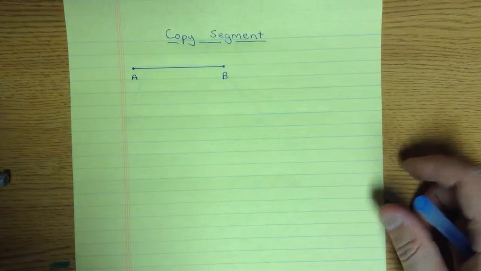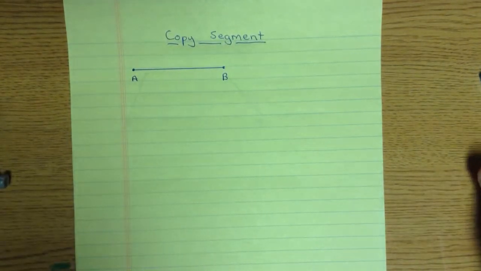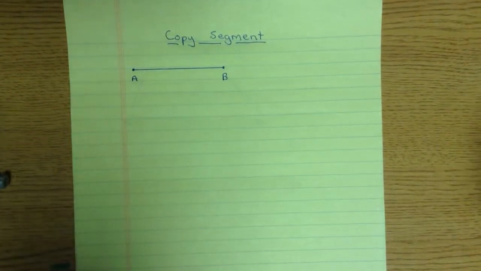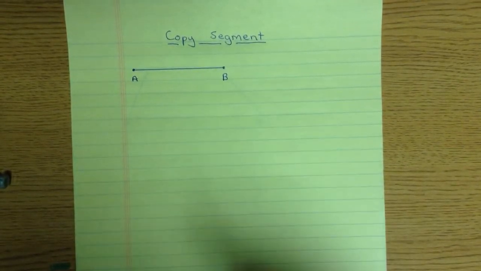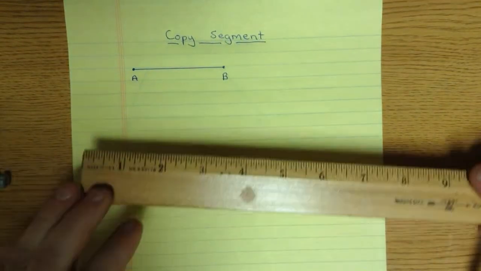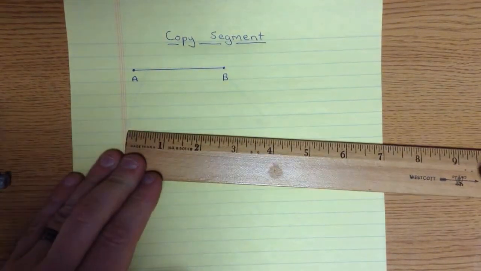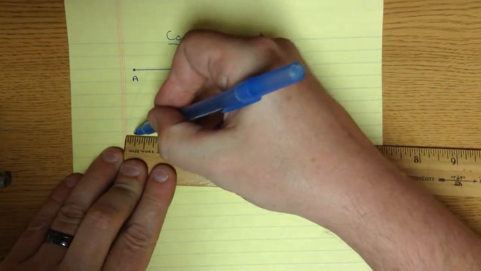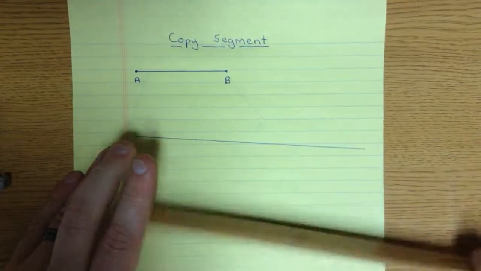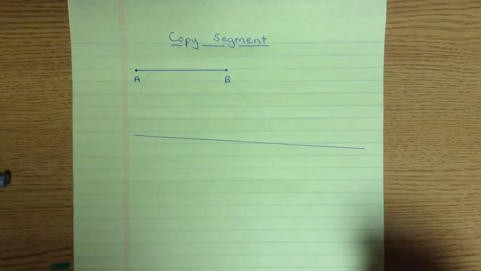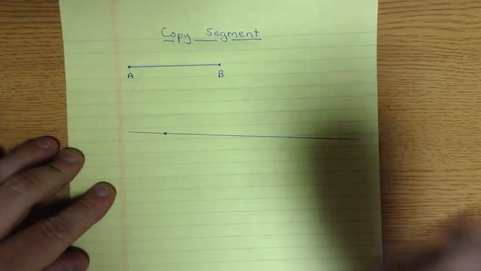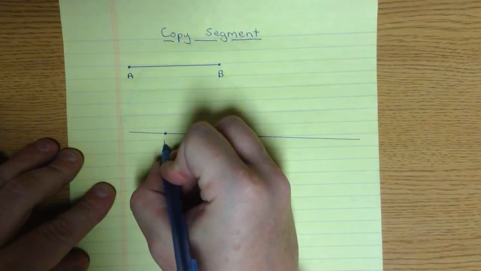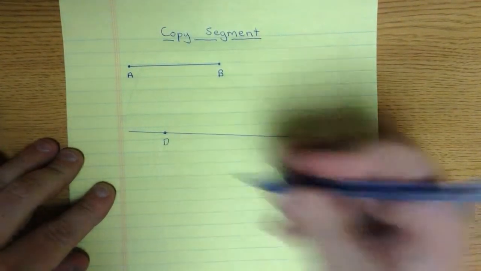First thing that we're going to copy is a segment. When we're copying anything, we typically need to start with a line or segment that's longer than what we're going to deal with. So I'm going to use my straight edge and just make any line that I can use. Okay, and when I copy, I need an endpoint to start with. So I'm just going to give a random one here, and we're going to call this segment DE.